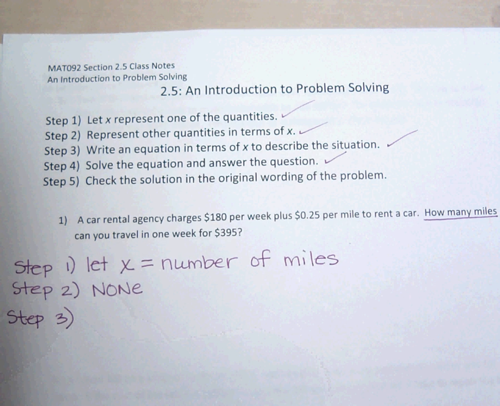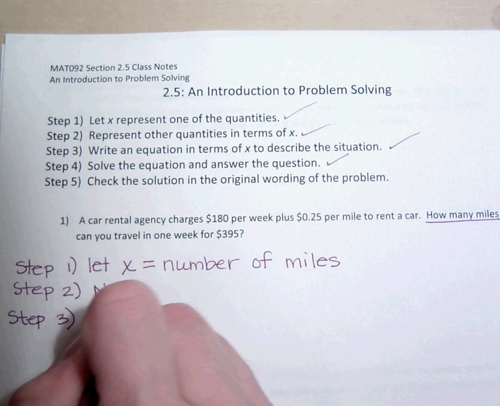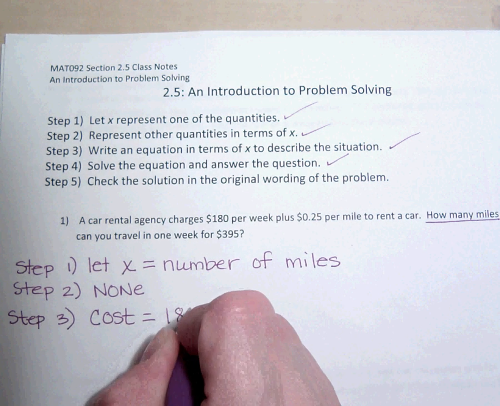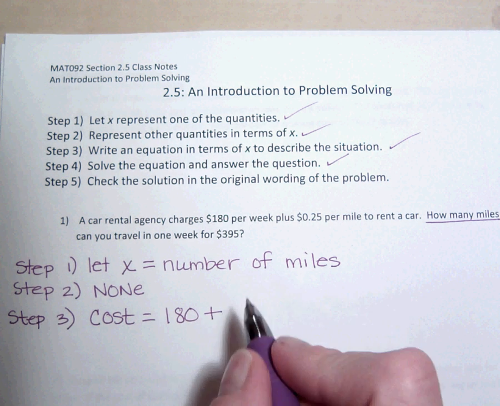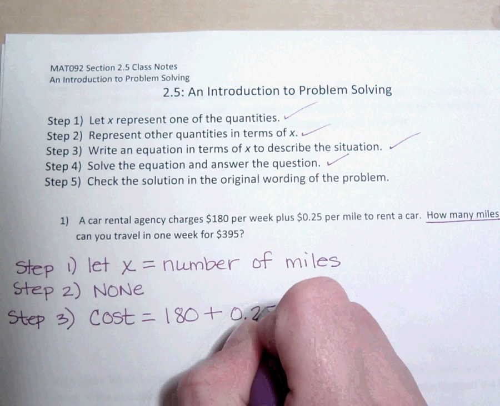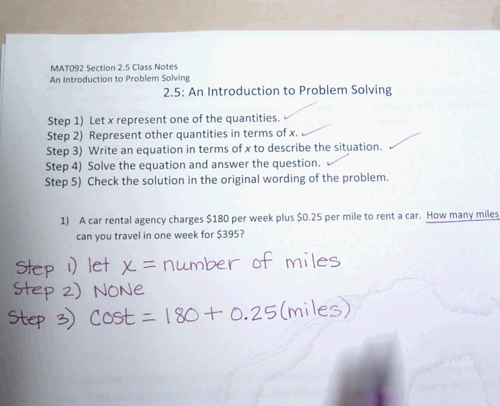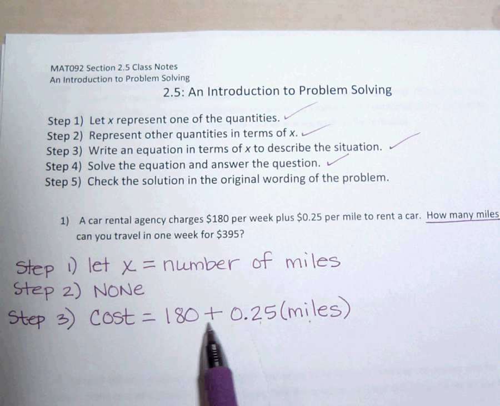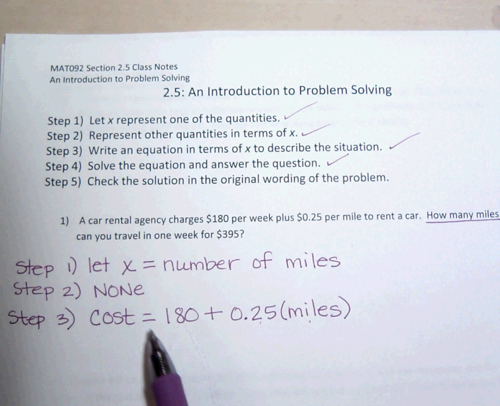So let's just kind of go through and talk about it in words. So if you want to figure out your total cost at the end of a week, what you're going to do is you're going to take that original $180 that you had to pay, plus you're going to add the 25 cents that you spent for each mile. So you're going to take the amount of miles that you drove, multiply it by 25 cents, add it on to that original fee or that initiation fee or registration fee, whatever you want to call it, add it to the 180, and then that's going to give you your weekly cost.